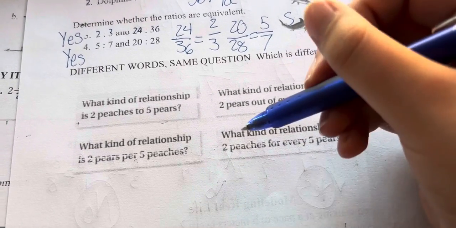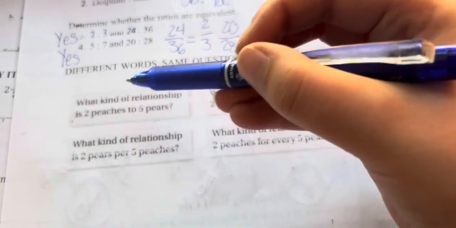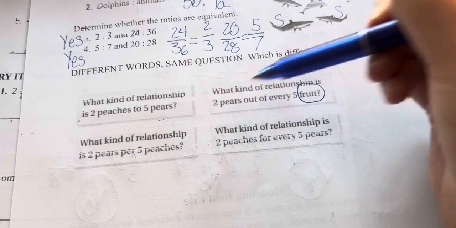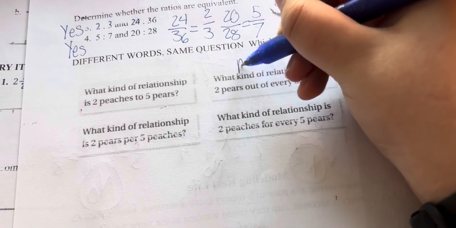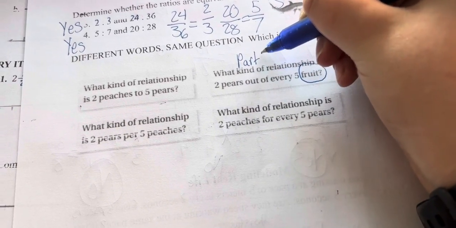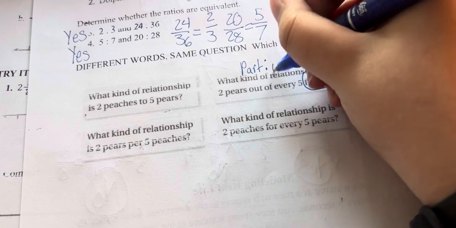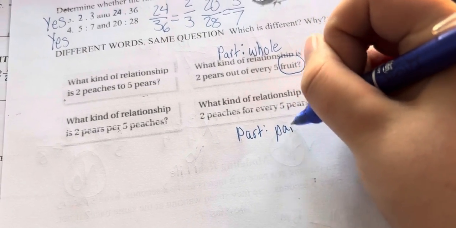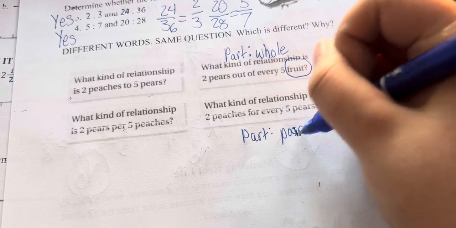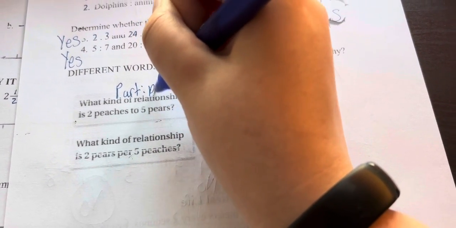This one says pears, peaches, peaches, pears, peaches, pears, pears, and fruit. So that means that this relationship is part to whole, while the rest of these are part to part. They are talking about types of fruit. So go ahead and write part to part on the rest of these, and part to whole on that last one.